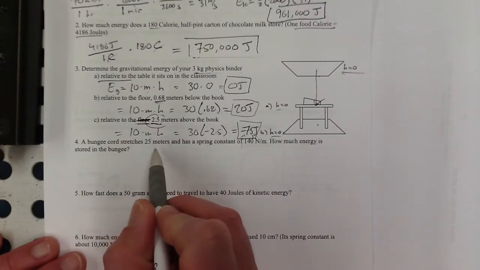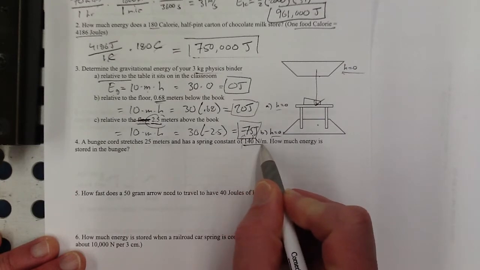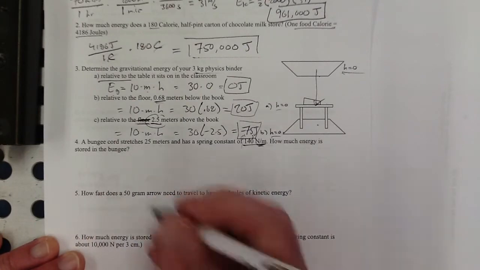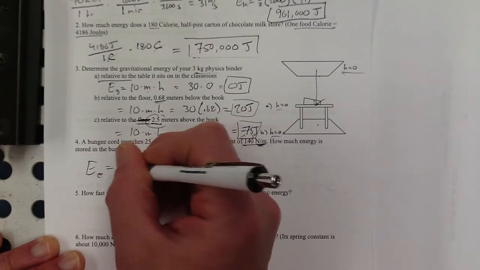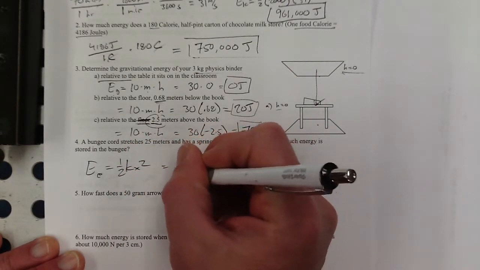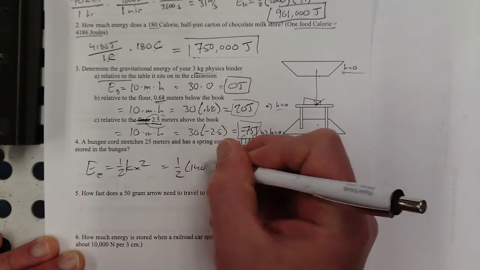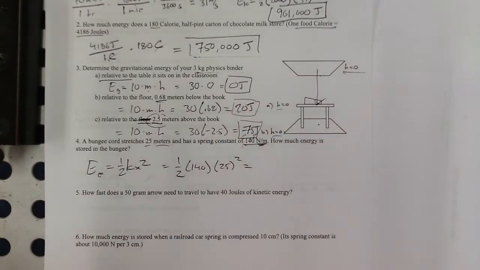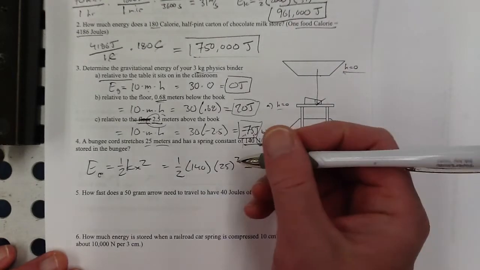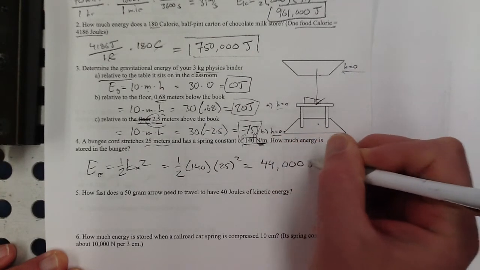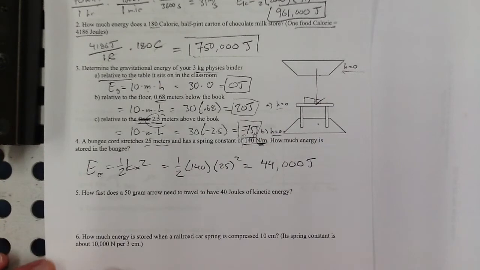Number 4: a bungee cord stretches 25 meters and has a spring constant of 140 newtons per meter. That is the correct units for us. How much energy is stored in the bungee? So elastic energy, 1/2 kx squared. I got my k, 140, with the right units. My x is in meters. That's the right units. So that's about, you can round that however you like, I'm just going to do 2 significant figures, round that to 44,000 joules.